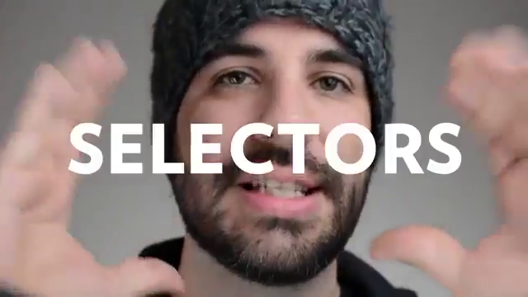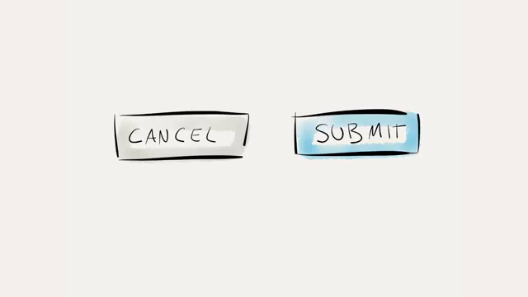So this week I want to go a little bit more crazy on CSS and talk about a super important idea called selectors. Selectors are used in CSS to identify specific HTML elements in order to give them the styling that they need. So let's say we have two little happy buttons here. One is a cancel button and one is a submit button.